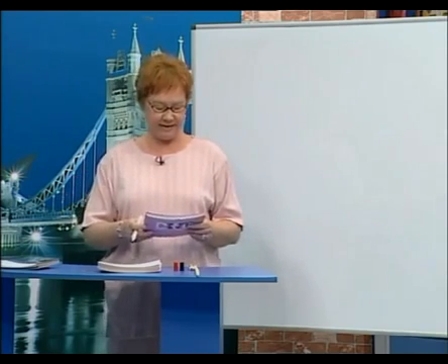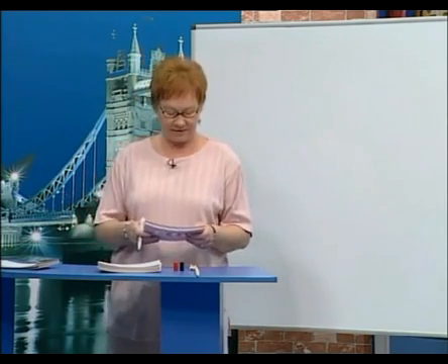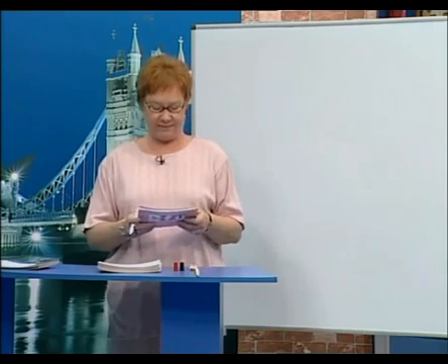Now first we're going to look at how we make sentences and what we've learned about pronouns. We'll use these when we make the invitations, ask questions, and make excuses.